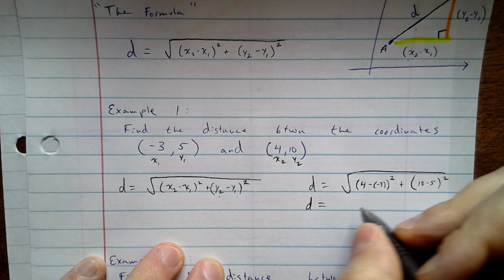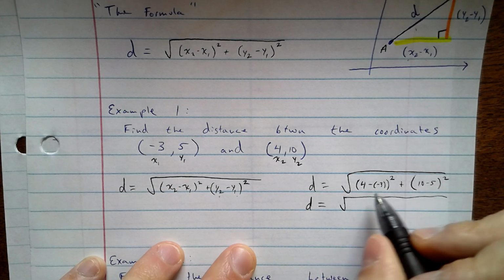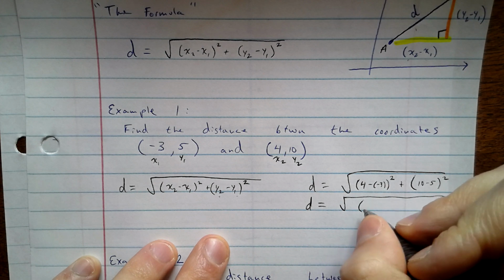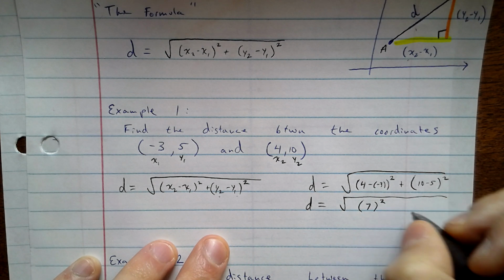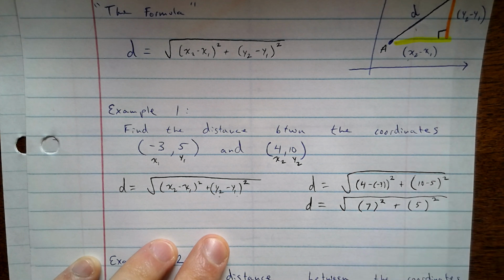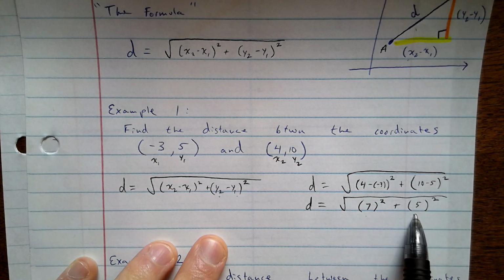Now we do some math. D is equal to the square root of, let's see, 4 minus negative 3. Minus a negative is equal to adding a positive. So that's 7 to the second power. 10 minus 5 is 5 to the second power. And notice how we ended up with 7 and 5.